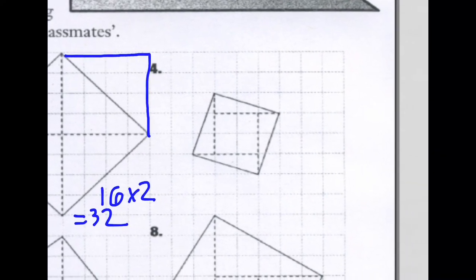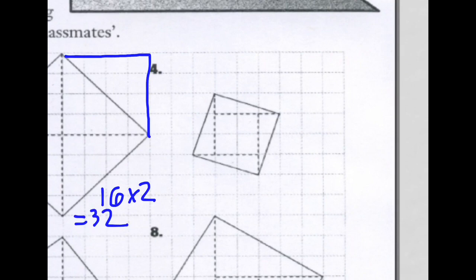Okay, check this one out. It's a little bit different now, and this is where it would be really hard to just count up half squares, because how much is that one? How much is this one? So do this. I'm going to connect this like that. Oops, I'll draw a better one.